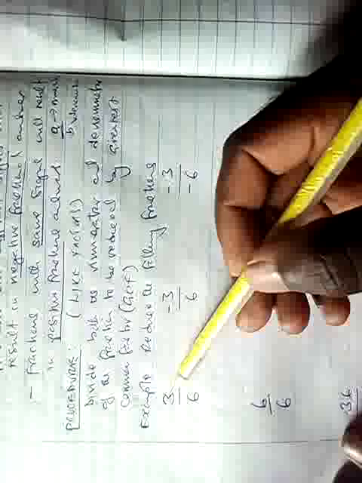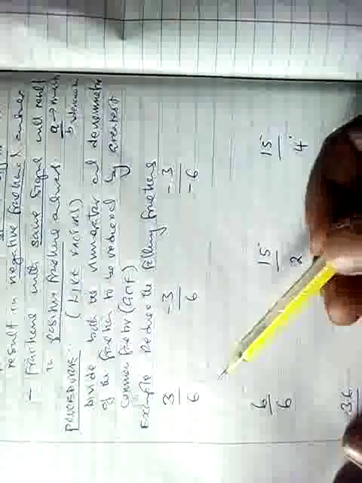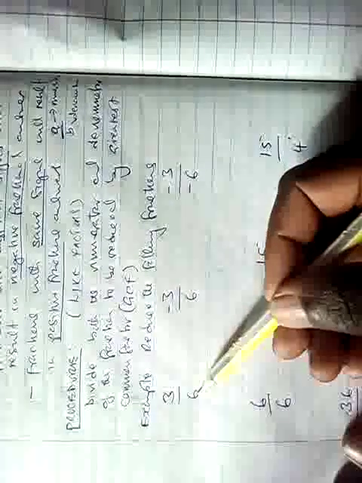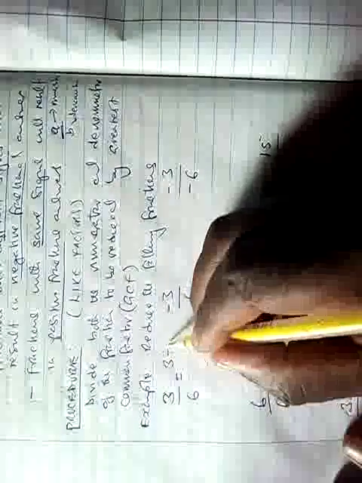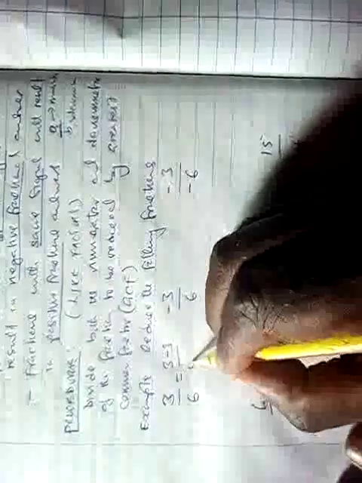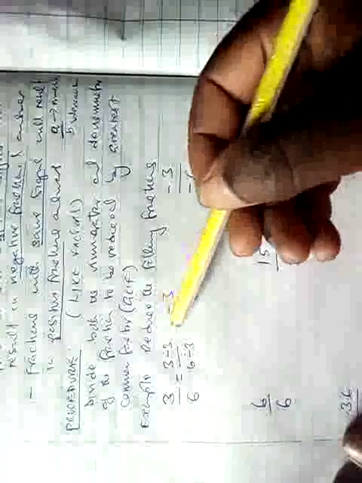So which number can go into 3 and the same number can go into 6 without leaving a remainder? 3 itself. So what do you do? This is similar to 3 divided by 3 and 6 divided by 3. So I've used the same number to divide so that I can reduce this fraction.